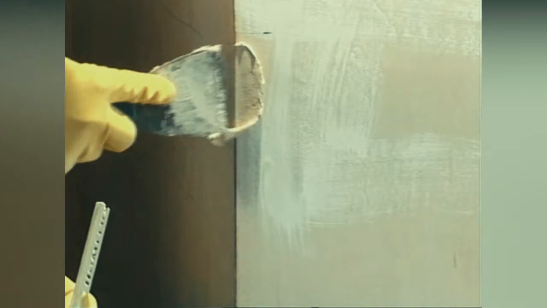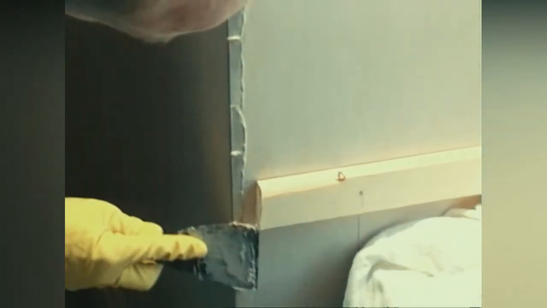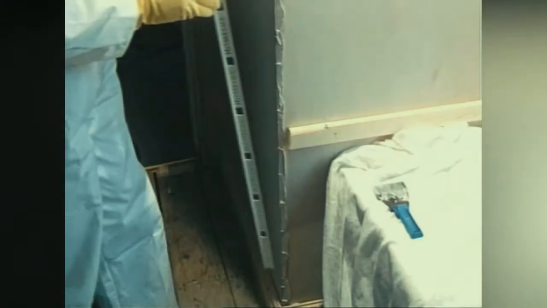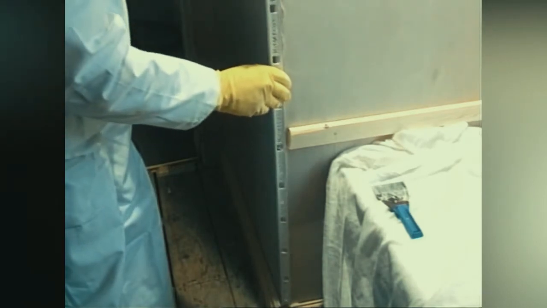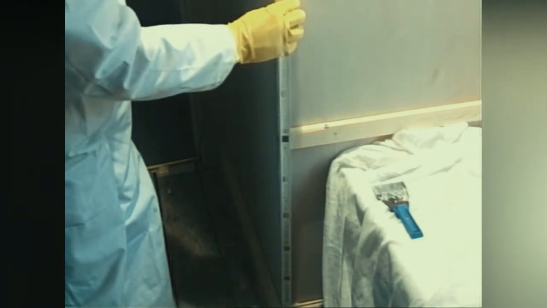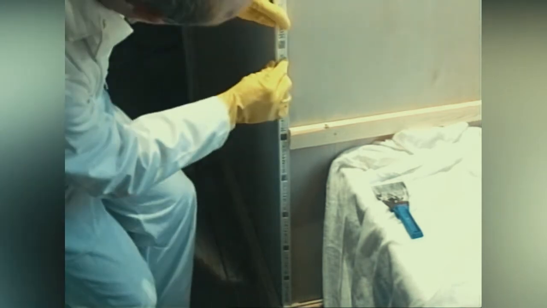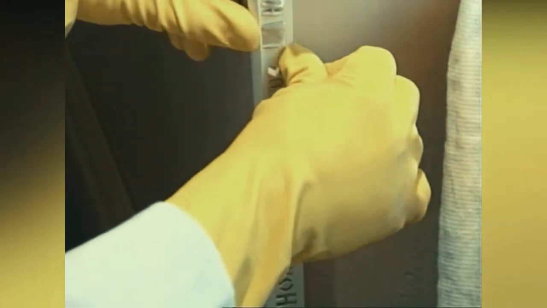Apply the tiling adhesive along the edge profile and position the trim. When it is in the desired position, squeeze firmly into the adhesive.